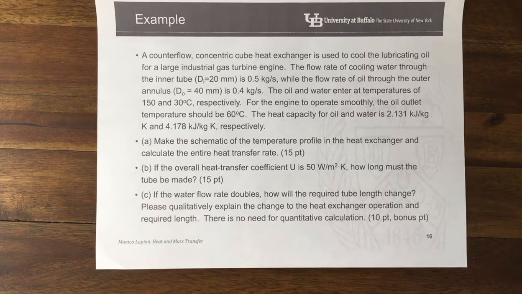A counterflow concentric tube heat exchanger is used to cool the lubricating oil for a large industrial gas turbine engine. The flow rate of cooling water through the inner tube is 0.5 kilograms per second, while the flow rate of the oil through the outlet annulus is 0.4 kilograms per second.